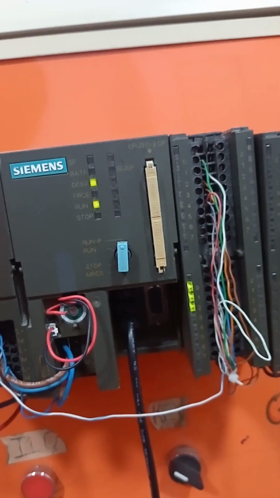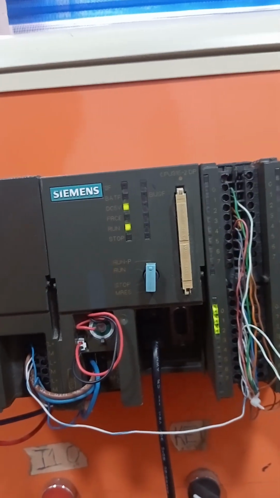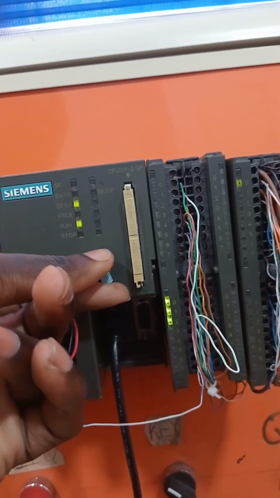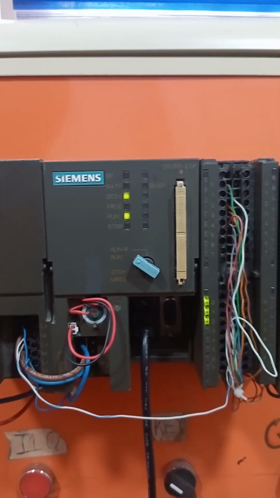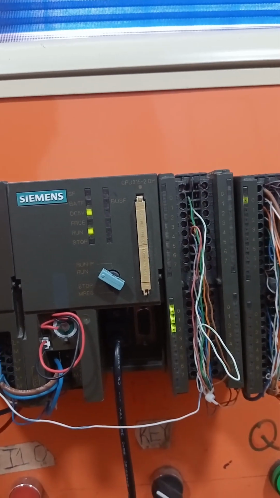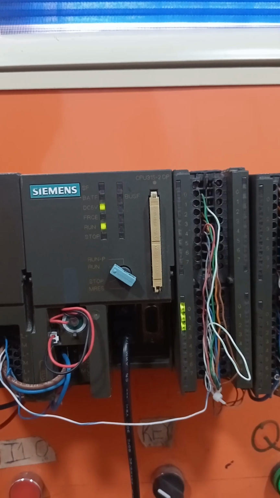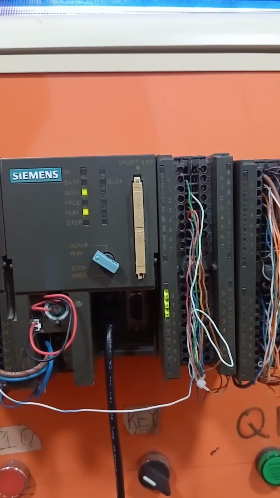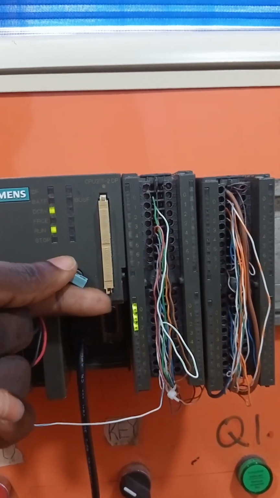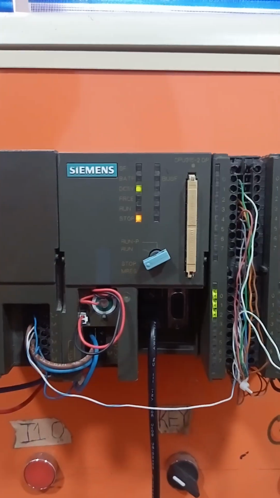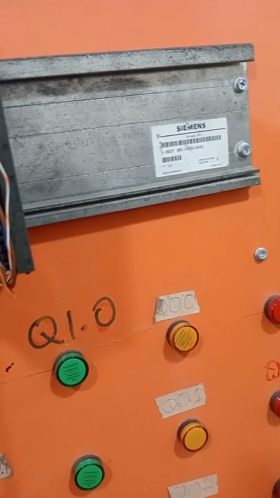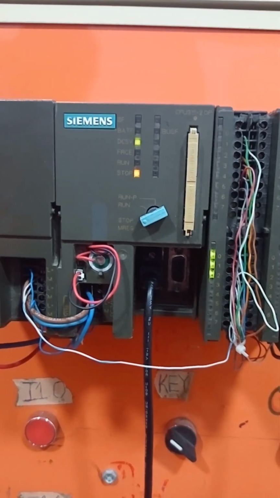Here my PLC is currently on RUN-P, so I can set this toggle switch to RUN, which sets the system in run. The difference between RUN-P and RUN is that while I'm on RUN-P, it means run program, and I can reprogram the PLC at that particular moment. Now it is in RUN. I can also set it to stop. When I put it on stop, my program stops running. I can see that the LEDs stopped blinking, and I can also do memory resets.